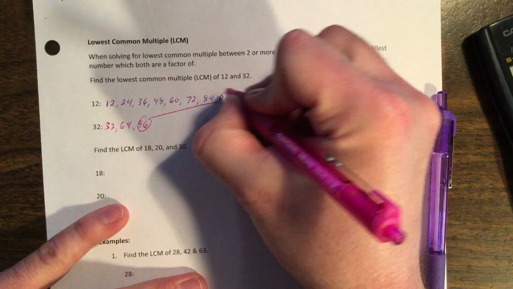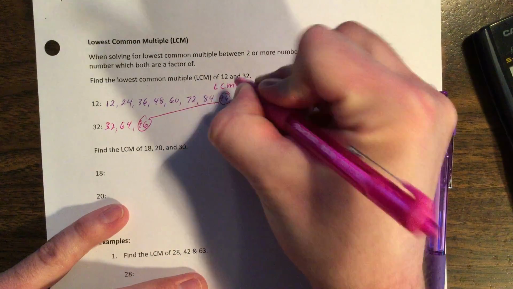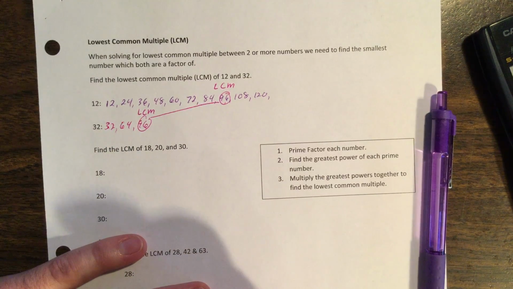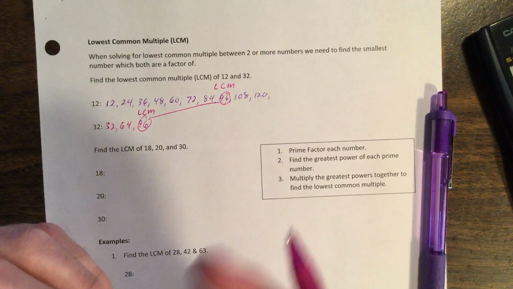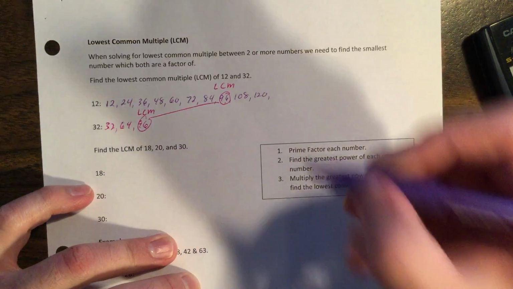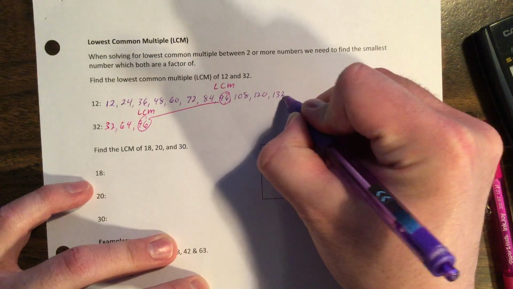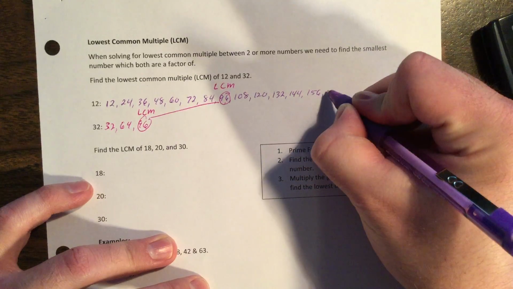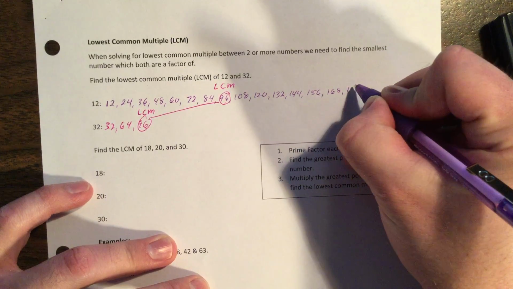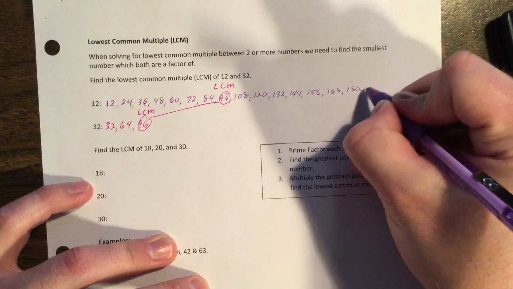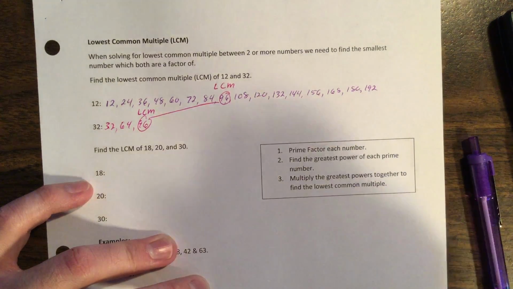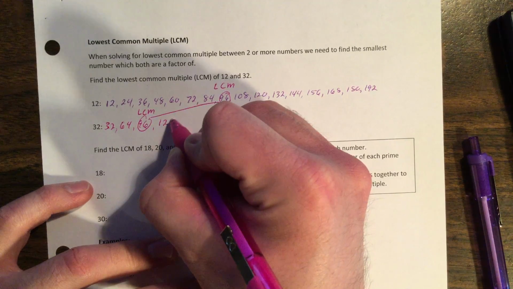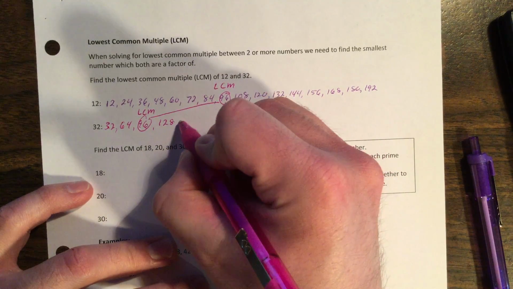We're going to call that the LCM, the lowest common multiple. Now, that's not the only common multiple. If we keep on going, 132, 144, 156, 168, 180, 192. I've done this in the past, so I'm maybe cheating a little on some of these numbers, being able to get them really quickly.